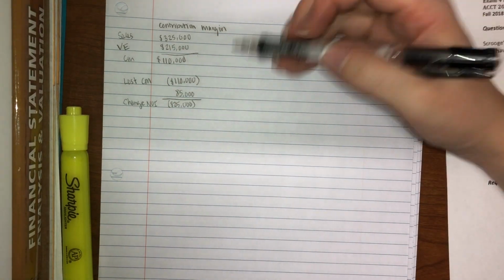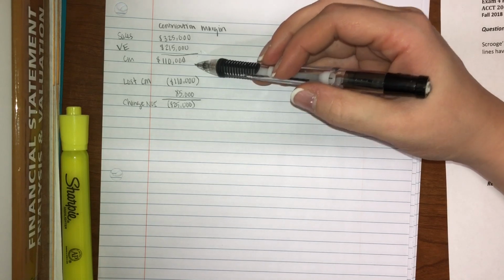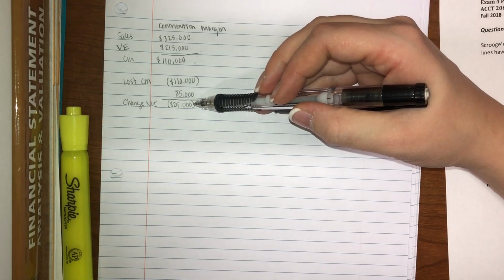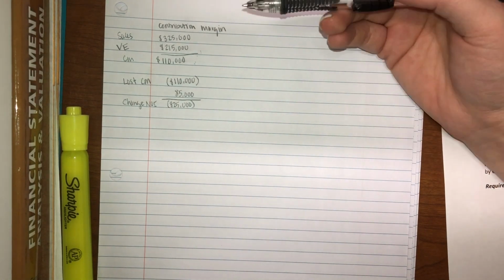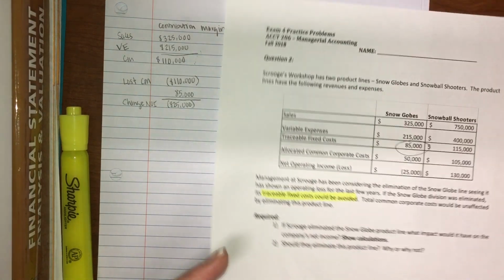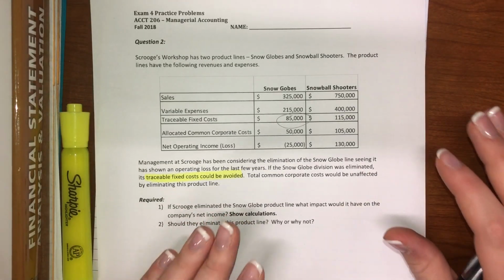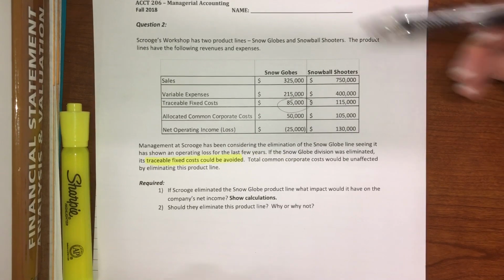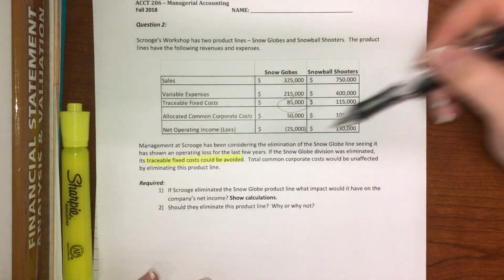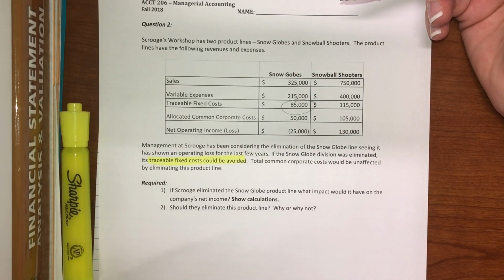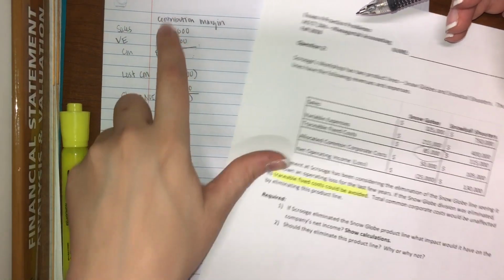So that doesn't seem too good, right? Because we have a contribution of 110 and now we're losing 25,000. That's not very good. So I'm going to flip back here and hopefully explain this to you. As you can see in our first table, we didn't have anything about the contribution margin. That's what we calculated right here.